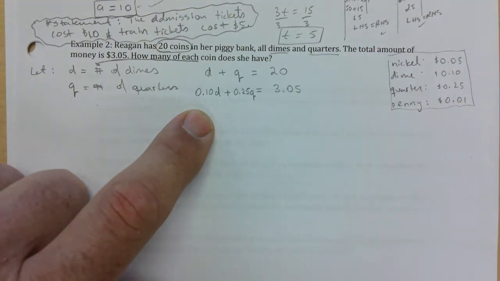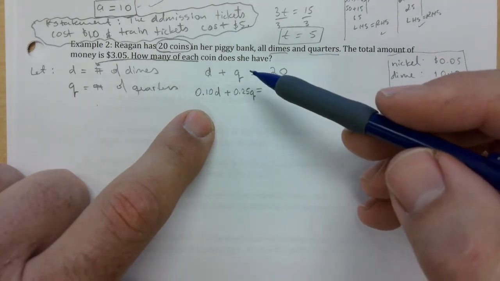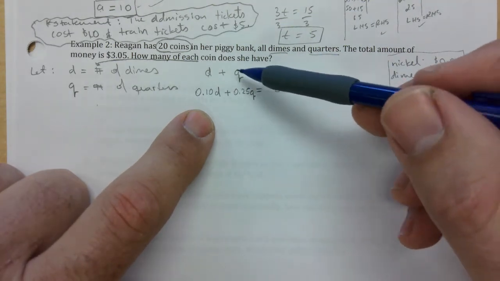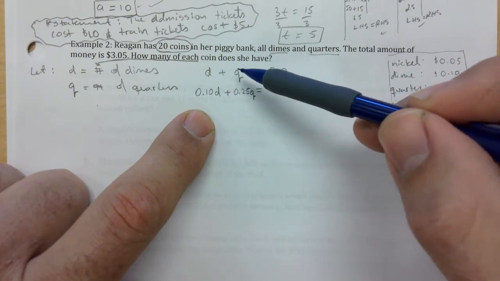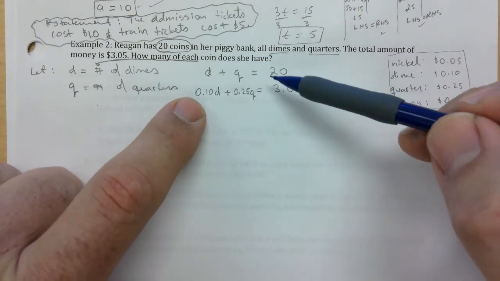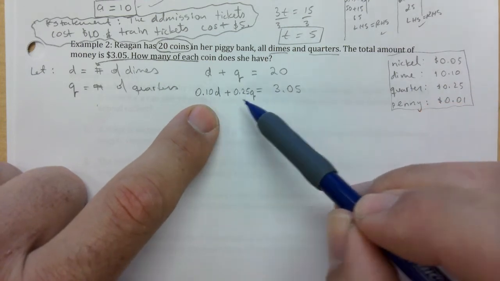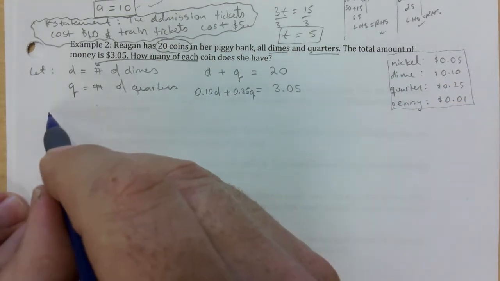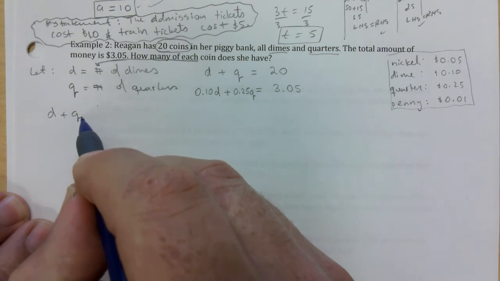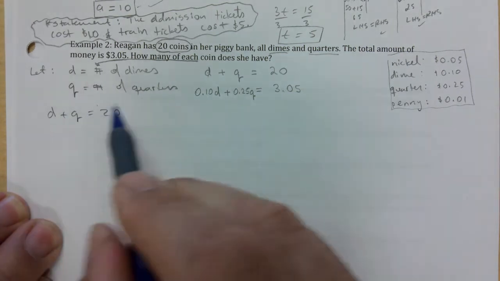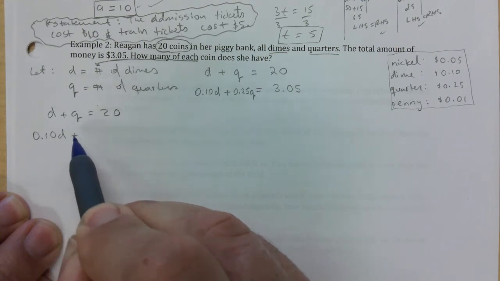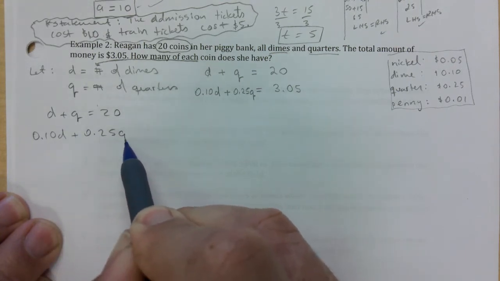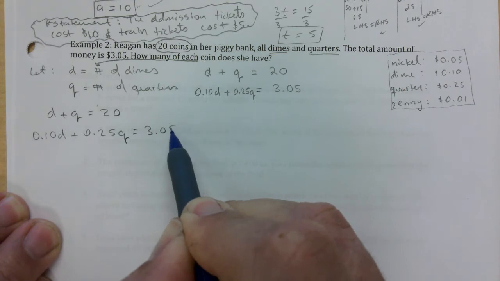Okay. Again, I don't know if you see it, but the top one has a coefficient of 1 for sure, right? So I'm going to clean this up a little bit. I don't like the decimals here. So I'm going to go D plus Q. I'm going to rewrite the system. Sometimes it's good to do that. And then 0.10 D plus 0.25 Q is equal to 3.05.